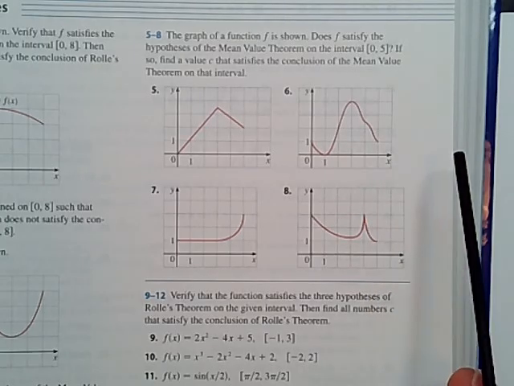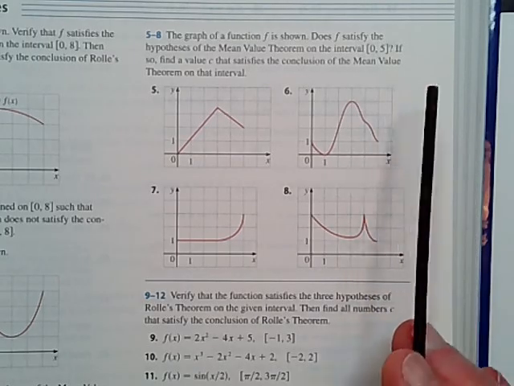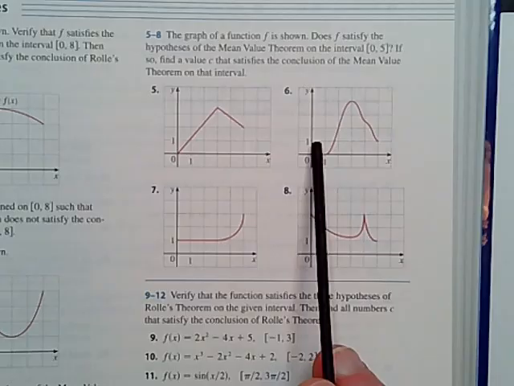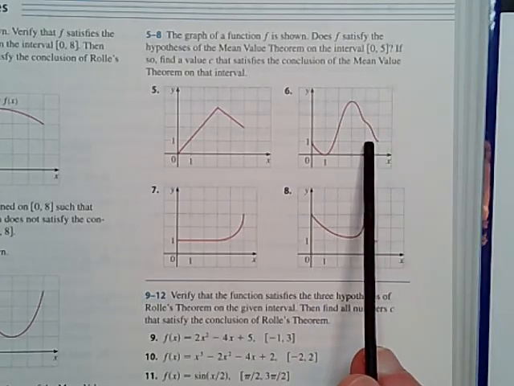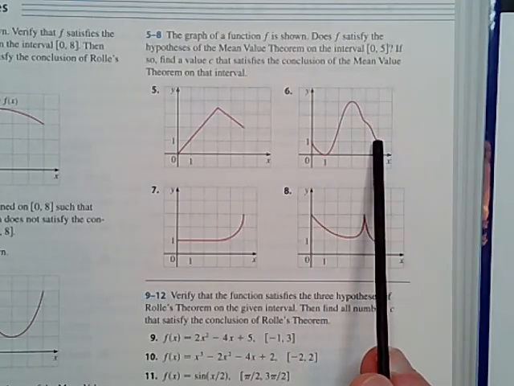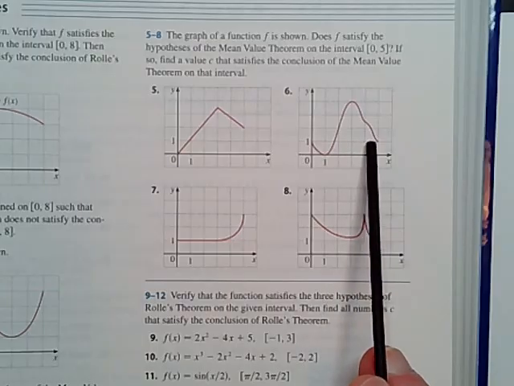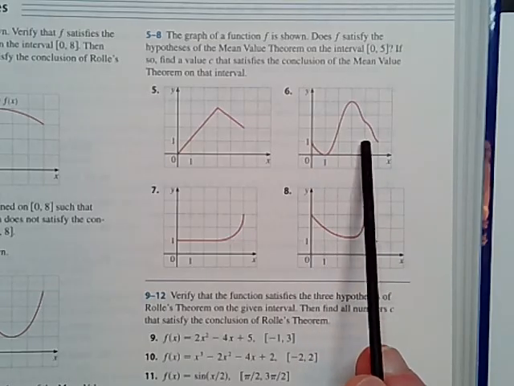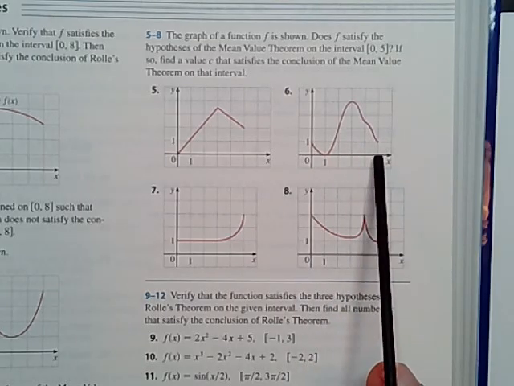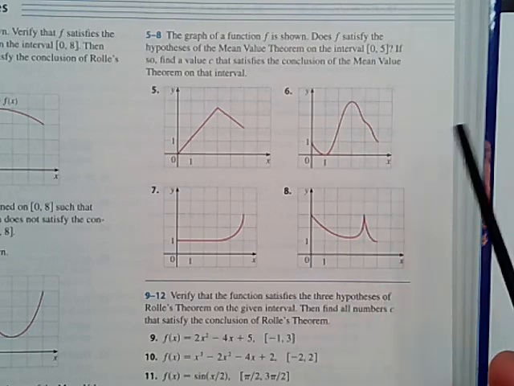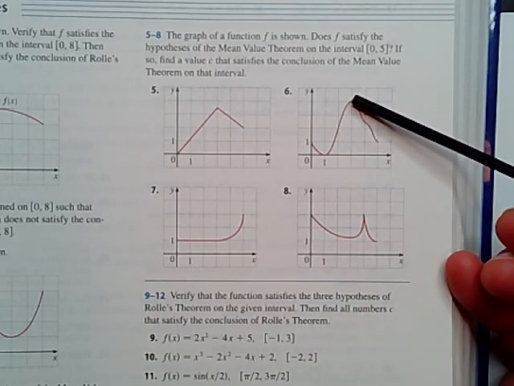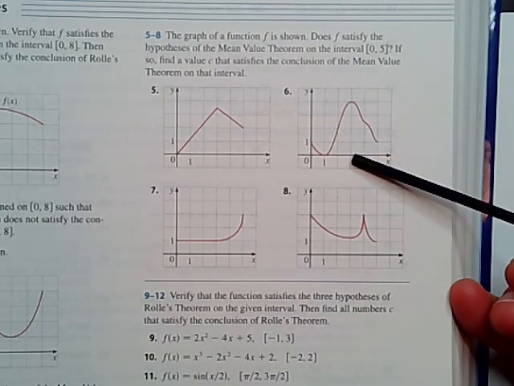So then they want me to find a value c that satisfies the conclusion. I think this is the average slope. Here's a line with the average slope, namely the average slope is 0. So I have to find an x star where the derivative is 0 at x star, and I think I'm looking at right here. So that's x star equals 3.